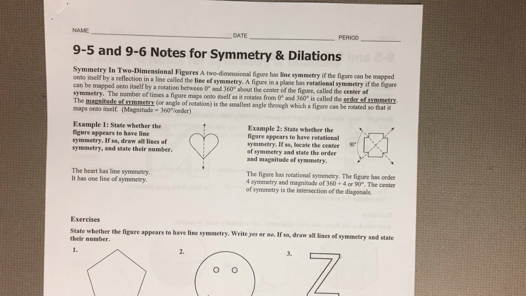Good morning. Today we're going to look at symmetry and dilations. This is one other transformation, and we'll just talk about symmetry. Symmetry in two-dimensional figures, all right. A two-dimensional figure has line symmetry if the figure can be mapped onto itself by a reflection in a line called the line of symmetry.